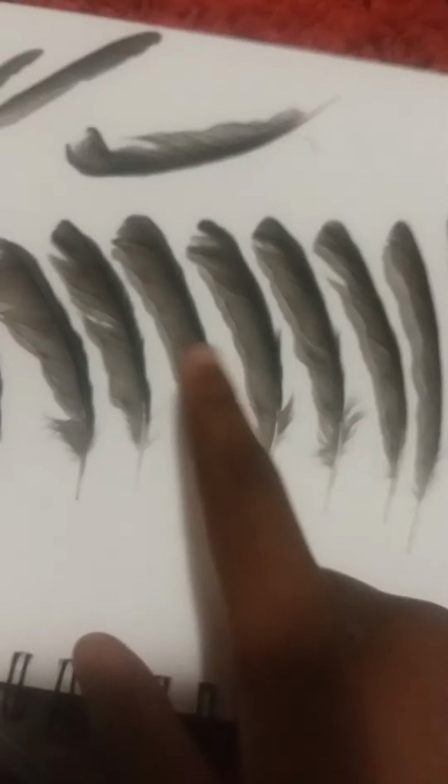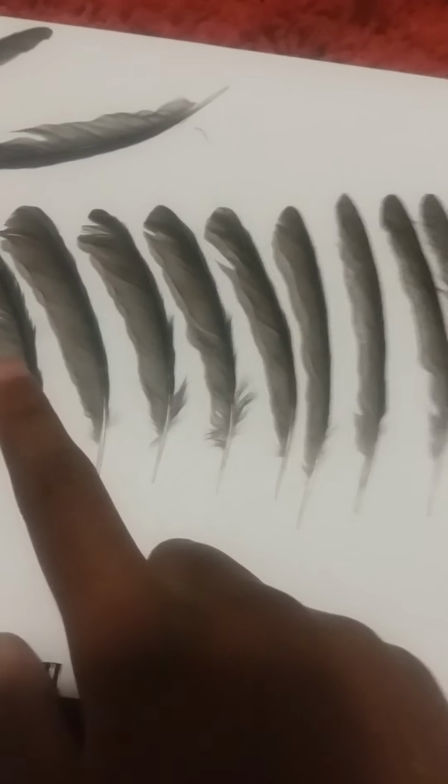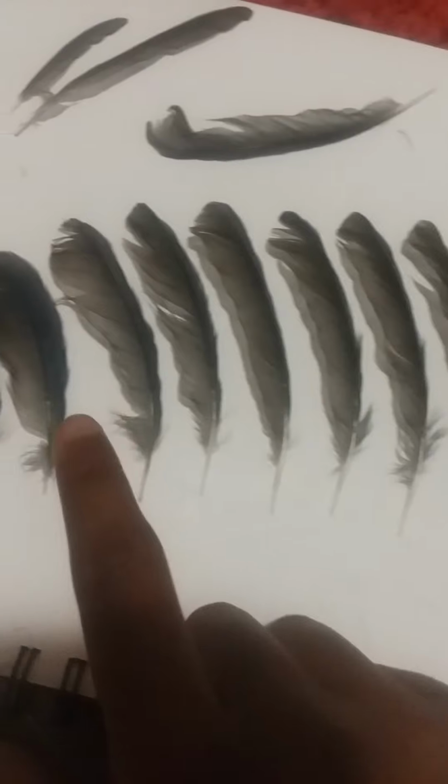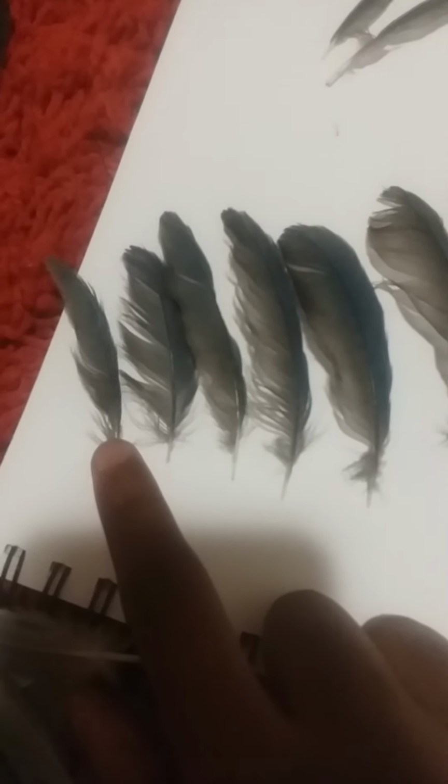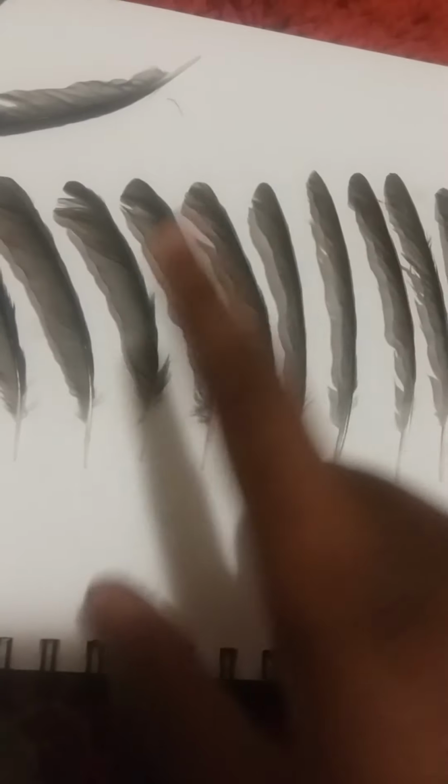Secondaries are all these ones right here. The ones that are starting to get straight, which are these ones right here, these are the trailing secondaries. And they get smaller like this. This is the whole wing. Putting them together means you have to have them on a certain way.